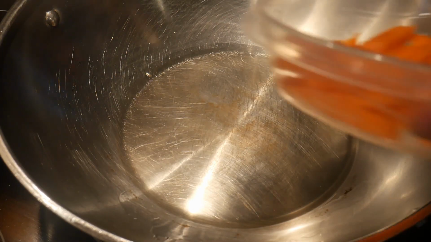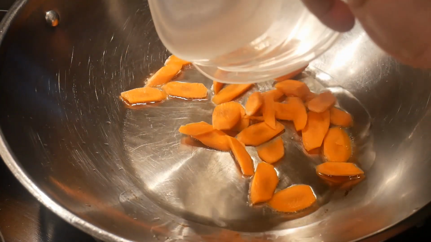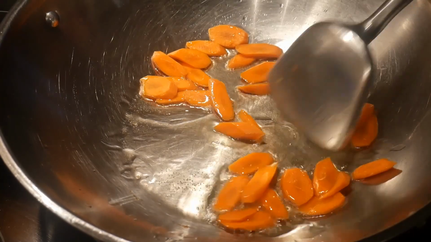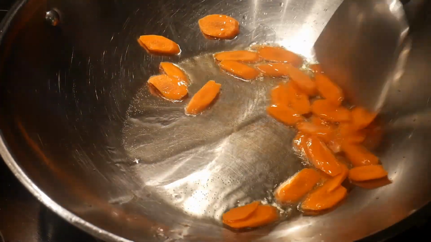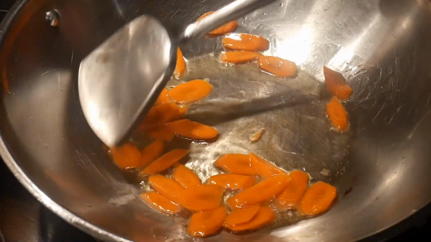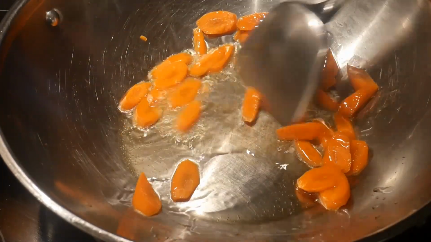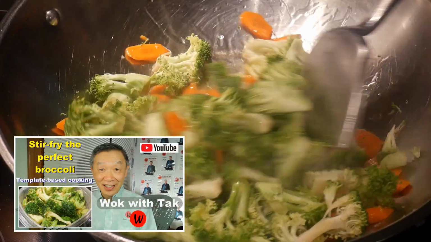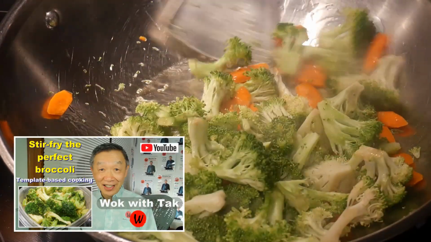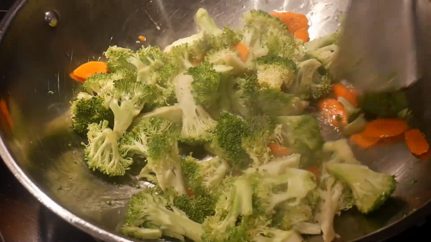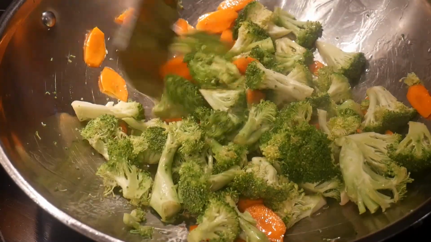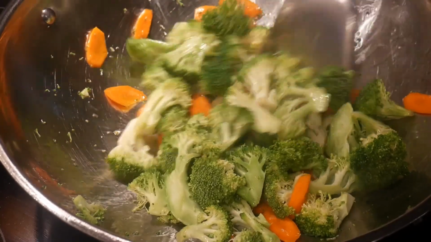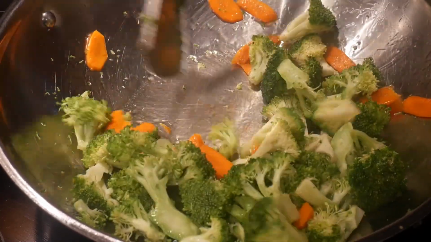I add about 1 cup of carrot, and I turn the heat back to high. After I stir fry the carrot for a few seconds, I add the broccoli to the wok. Now the basic step in cooking this dish is very similar to that basic broccoli stir-fry template. So I try to stir-fry the broccoli to make sure the florette creates a velvet soft texture.